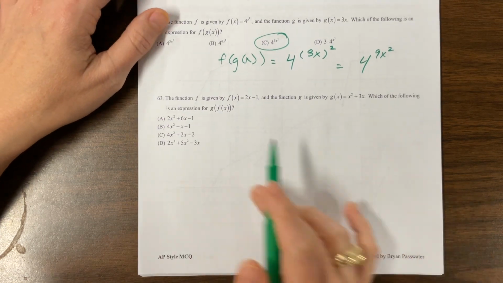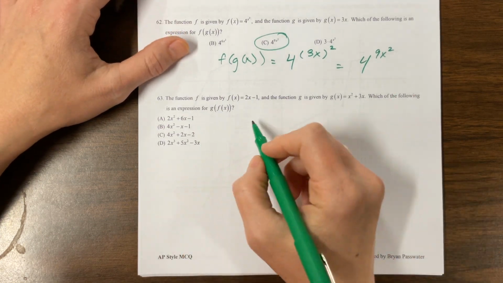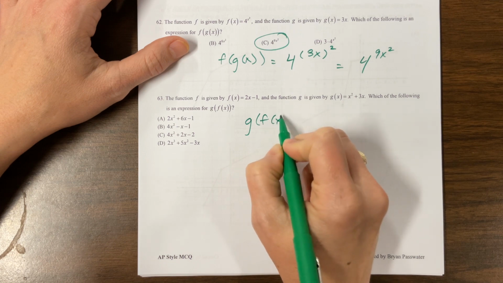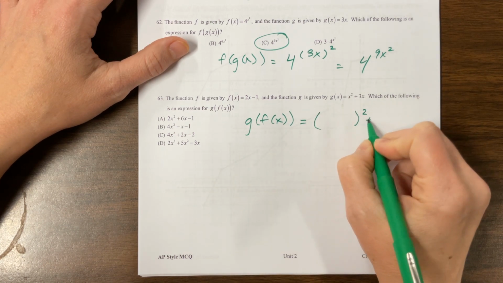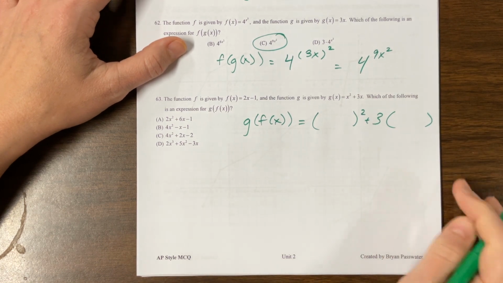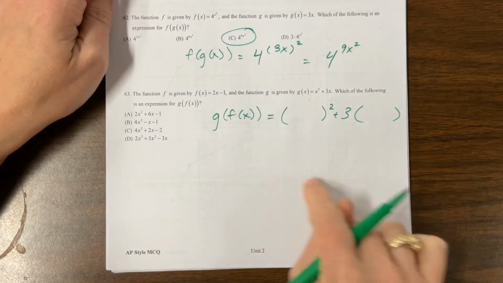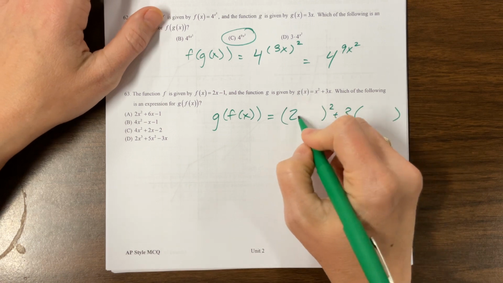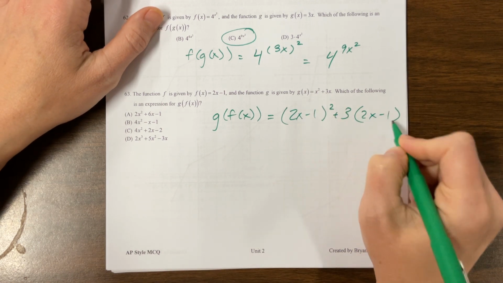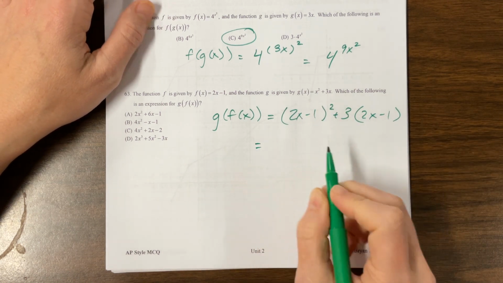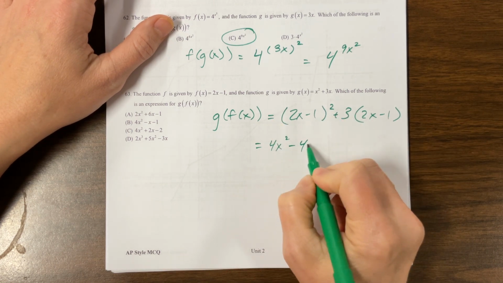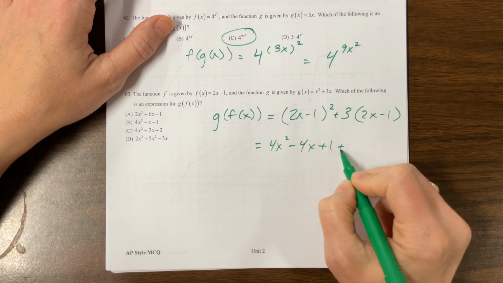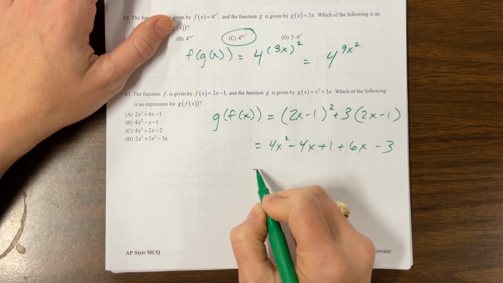All right, here are functions f and g. They want g of f of x. So we can write out g, which is something squared plus 3 times something. What is the something? The something is f that we need to plug in. So 2x minus 1, 2x minus 1. If you don't know how to square this, go back and watch my other videos. 4x squared minus 4x plus 1, plus 6x minus 3. Let's combine all this together.